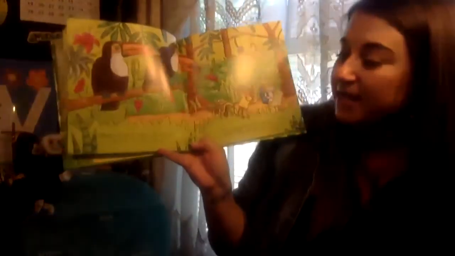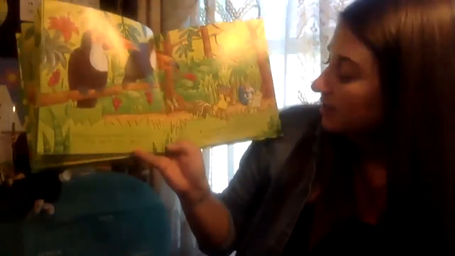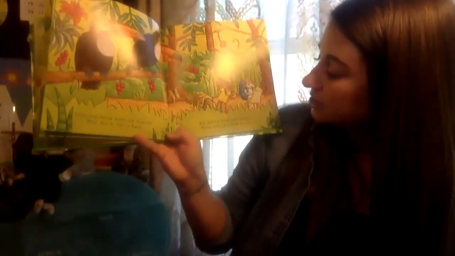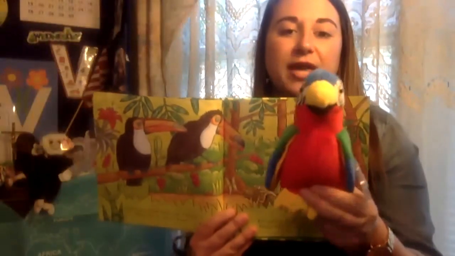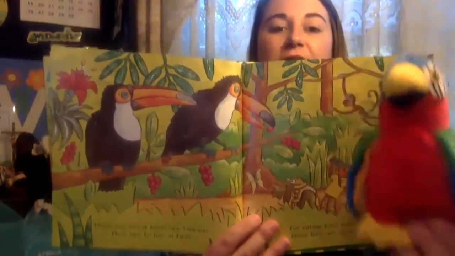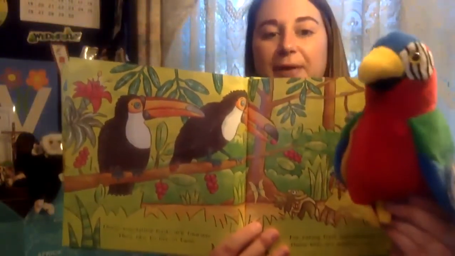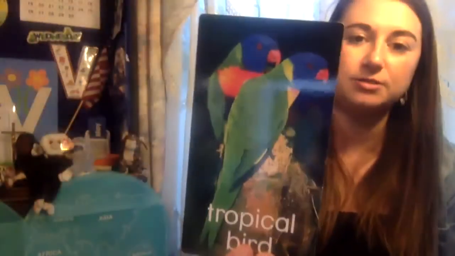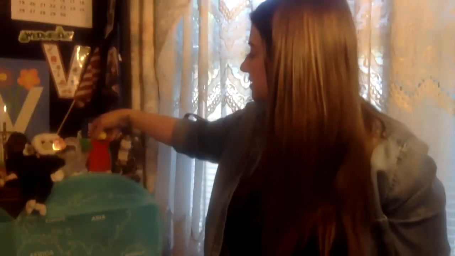These big-billed birds are toucans. They like to live in twos. For eating fruit and insects, those bills are good to use. So now this isn't a toucan, but it's a parrot because lots of tropical birds live in the rainforest, like toucans and a parrot. And then we also have these kind of tropical birds that are another kind that live in the rainforest. So toucans and parrots and lots of tropical birds.